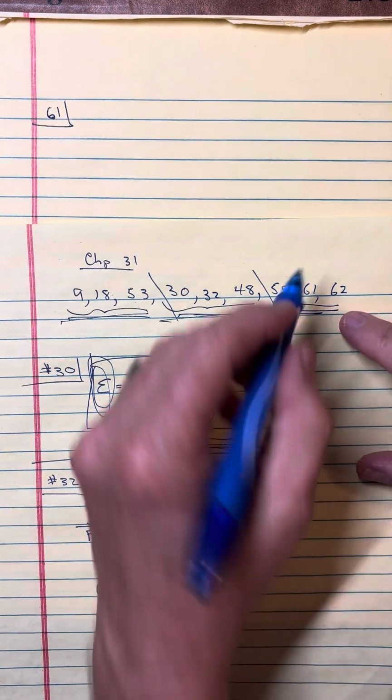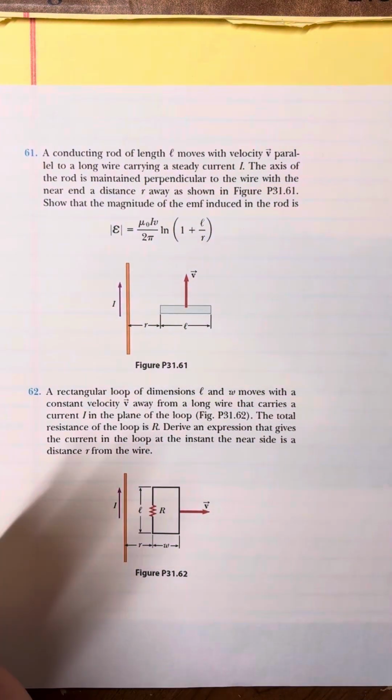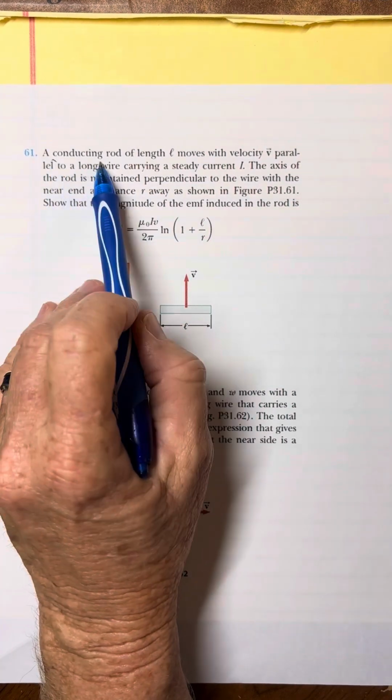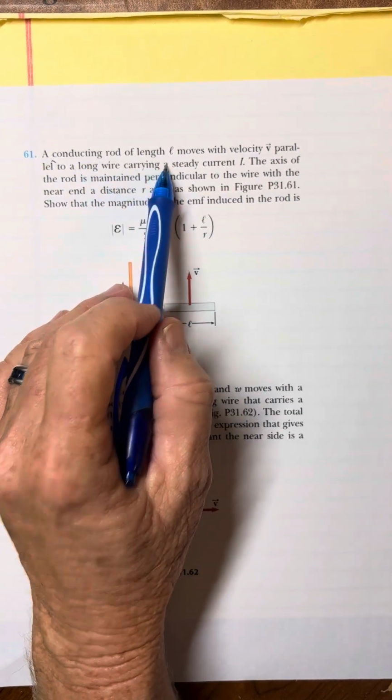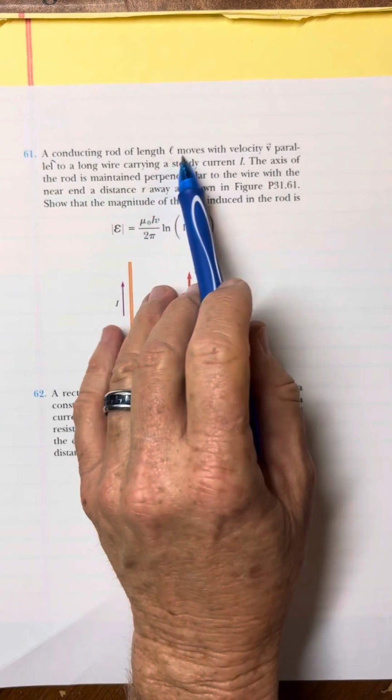All right, well, let's try the second one on my list here. How about number 61? 61 says this: a conducting rod of length L. And so I think they're talking about this picture here.